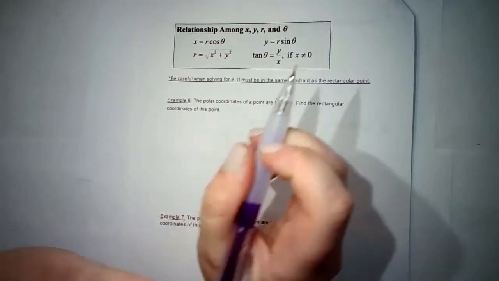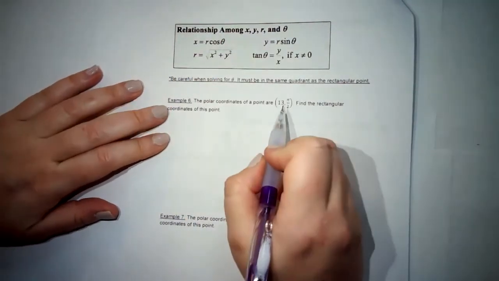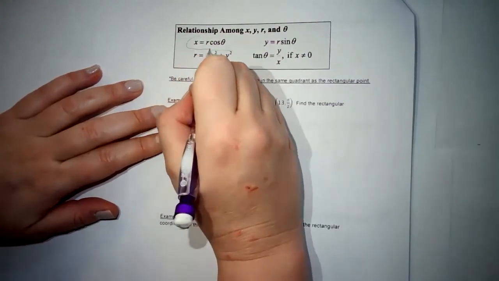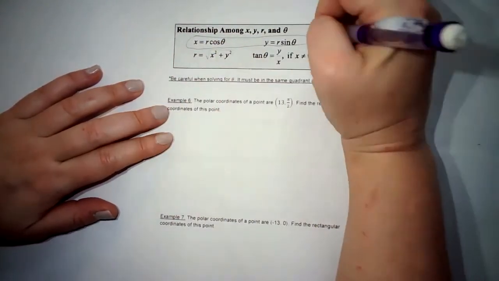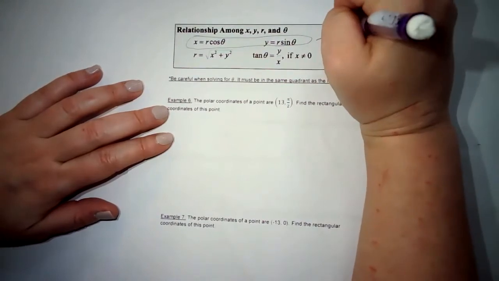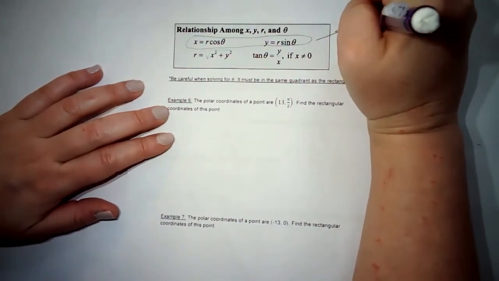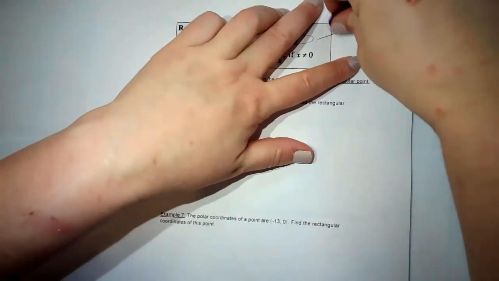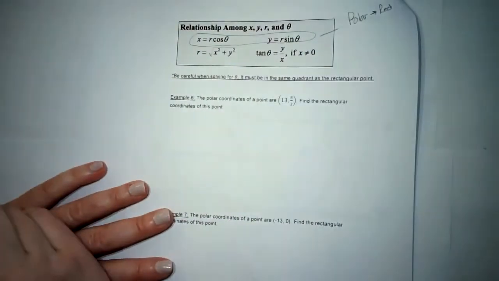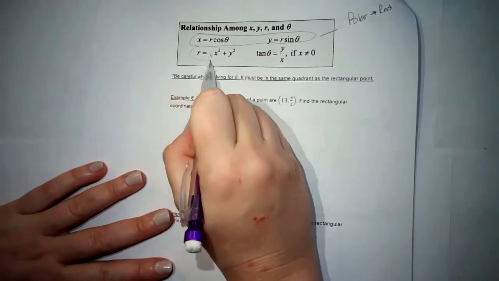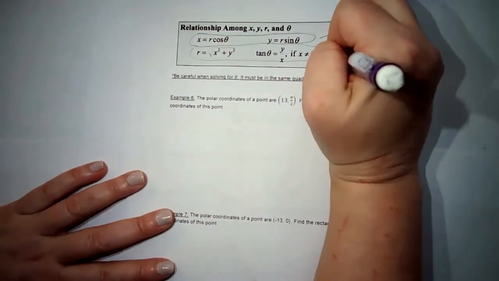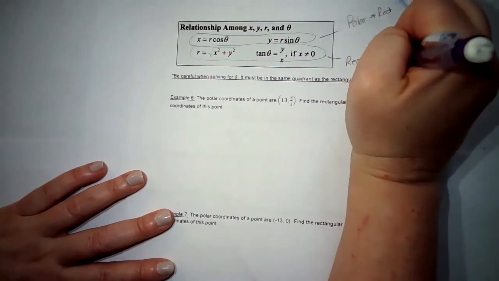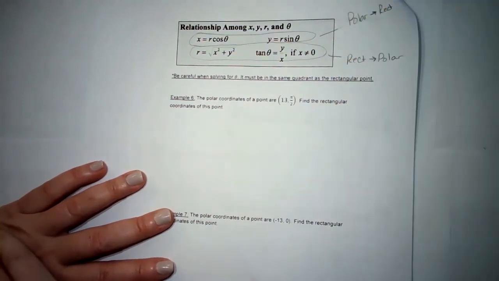When you are moving from a polar coordinate to a rectangular coordinate, you're going to use these top two. Polar to rectangular, these two. When you want to go the other direction, from rectangular to polar, you want to use the bottom two.